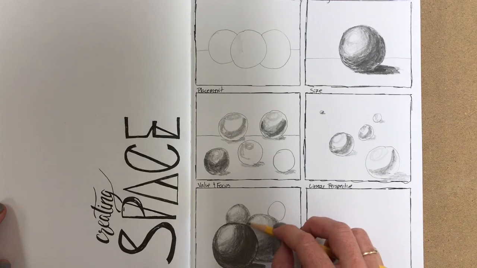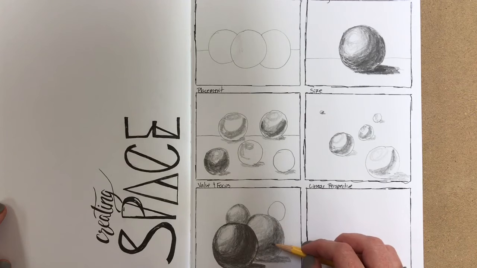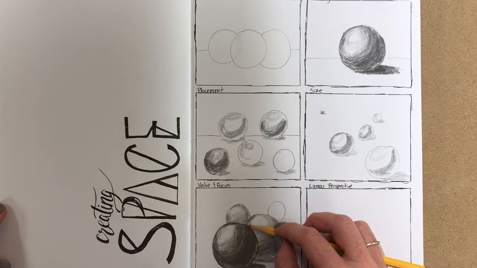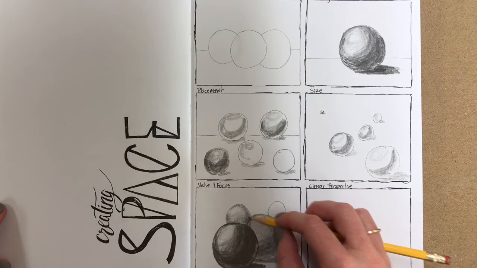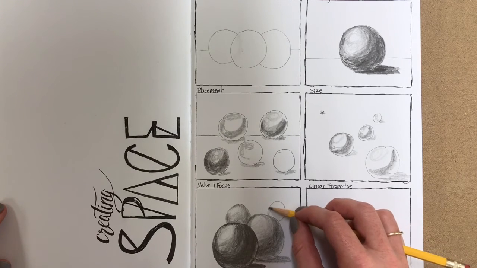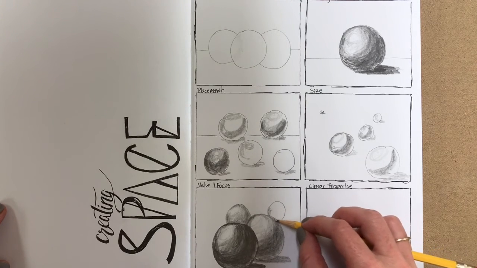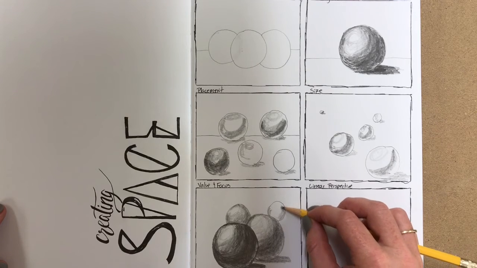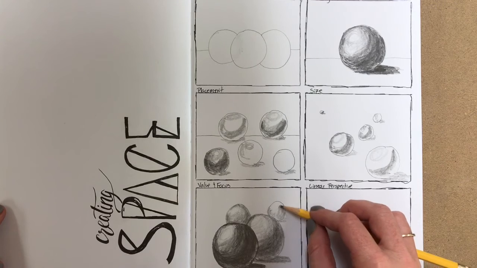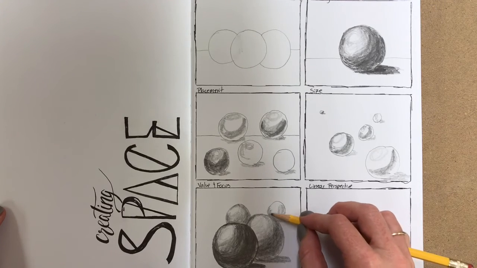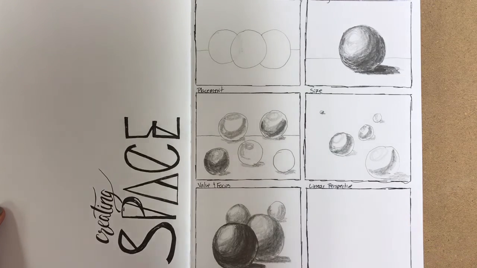And if you think you might have gotten too light on this one or not gotten dark enough, you can always go back and add in. And on the very back one, very light on your highlighted spots. You just kind of tap in your values. And that is value and focus.